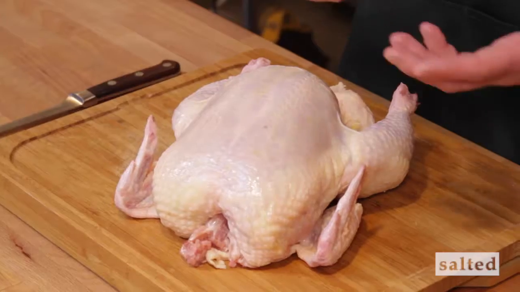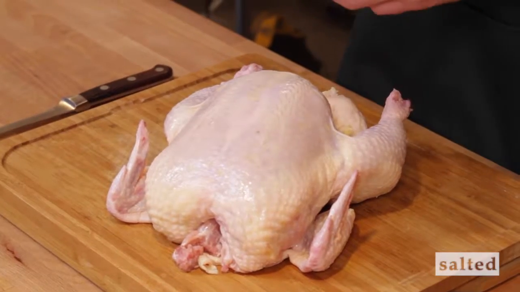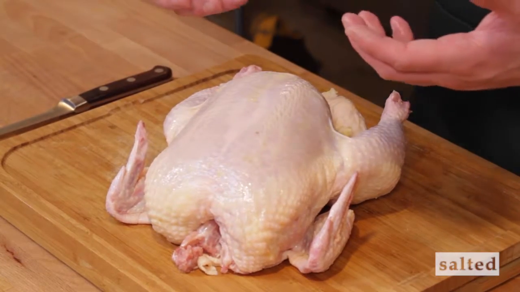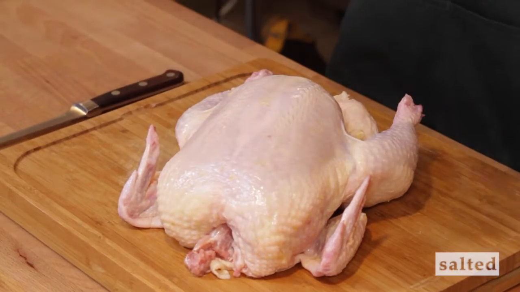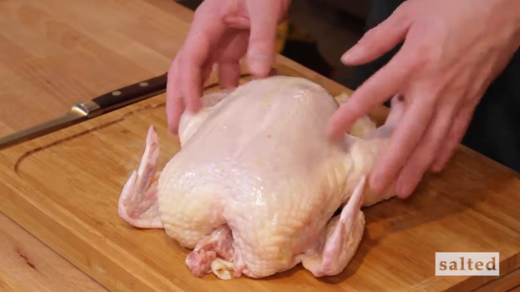I like to do 300 degrees. Some people say 350. The slower and lower the temperature, you're going to retain more moisture. You get a nice golden brown. You're not going to risk burning. The higher the temperature, it's going to cook outside to inside. So if you're rolling at a 350 or higher, you can have some burning going on the skin before you have the meat cooked all the way through. So I would suggest 300.